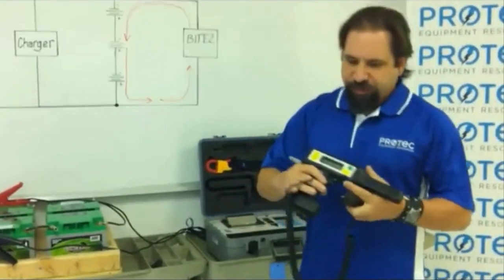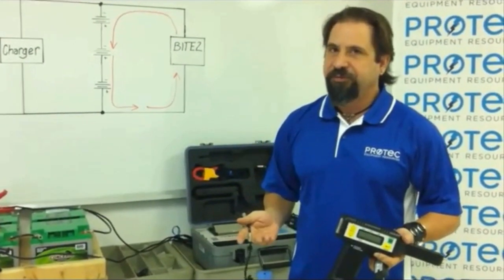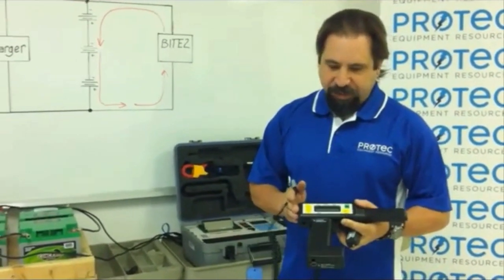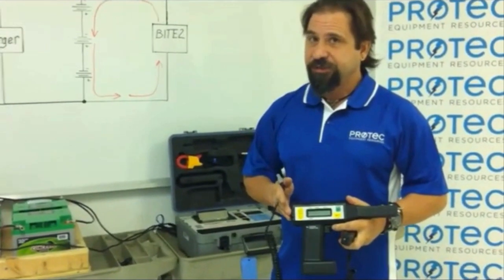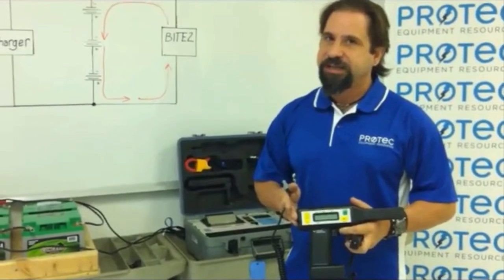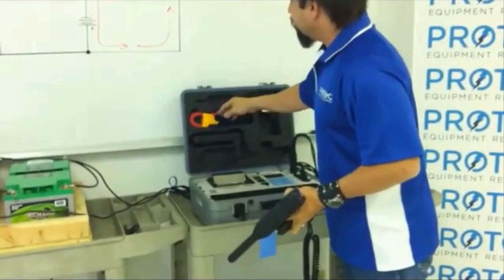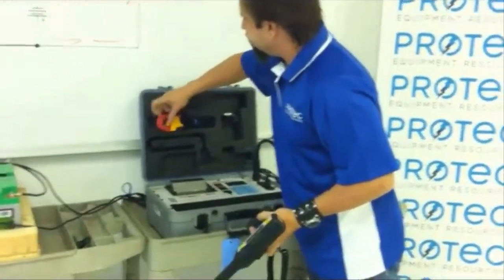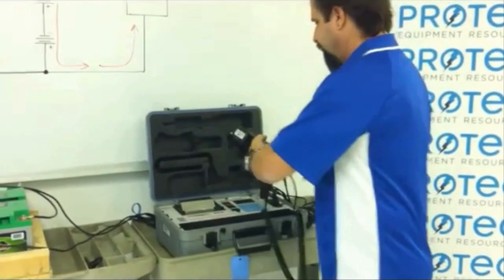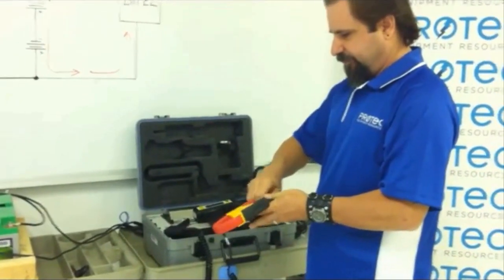Now, the measurement receiver can be considered to be quite simply a multimeter, if you will. It has the capability of measuring DC voltage. It has the capability of measuring AC voltage and AC current, as well as resistance. The kit also comes with a current reading CT. Just set these down momentarily.